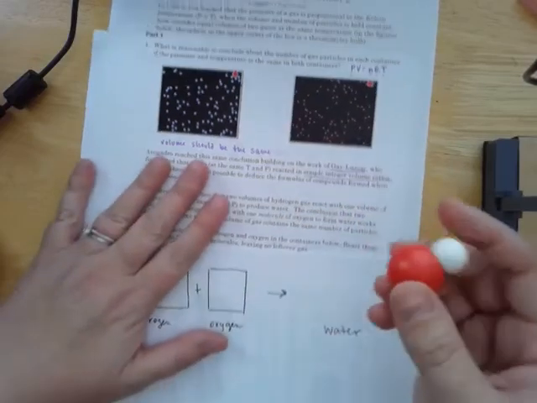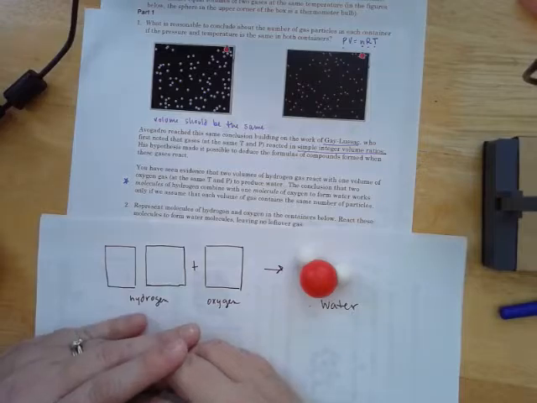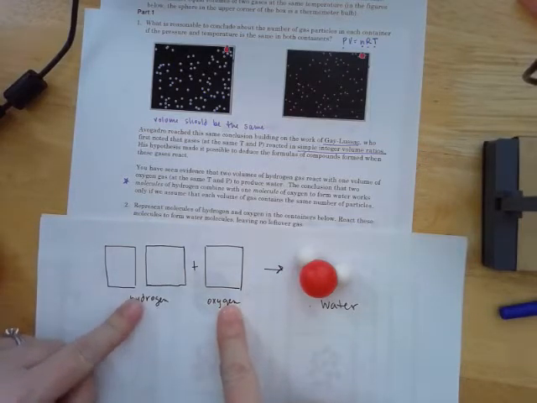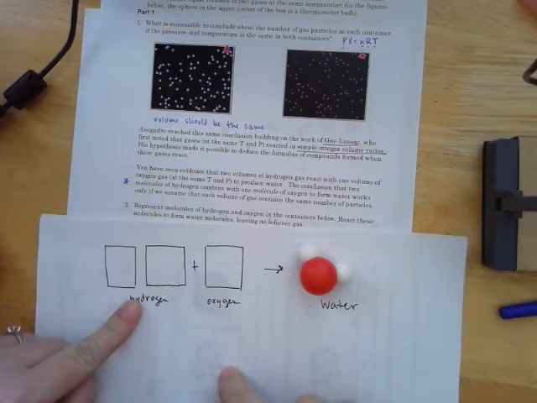For oxygen, we use red. So I'm going to put a water molecule here. If you know that a water molecule is 2 parts hydrogen and 1 part oxygen, you can kind of make a guess that this is what our molecule should look like. Would we get that right, do you think?